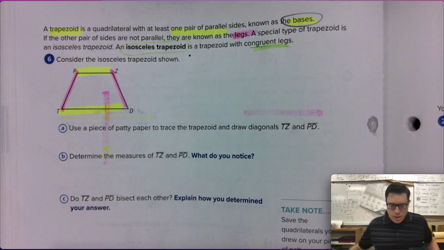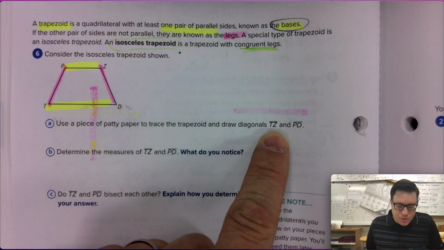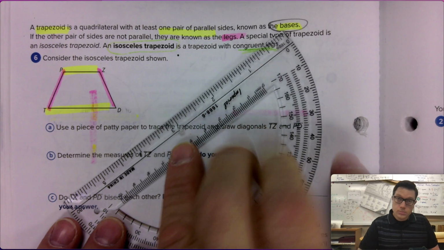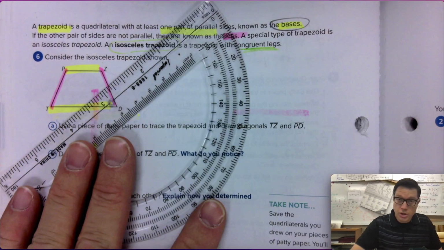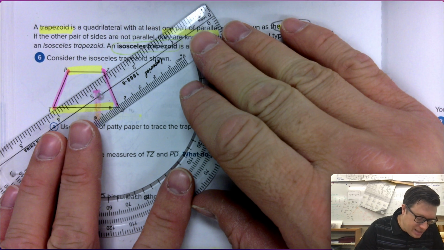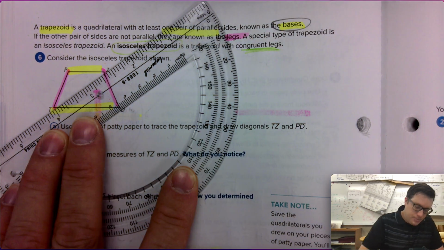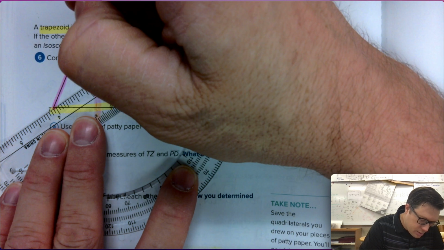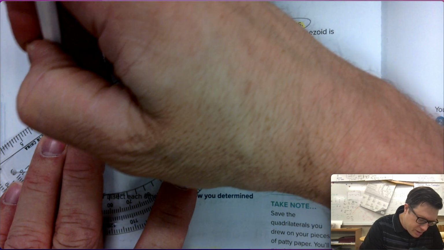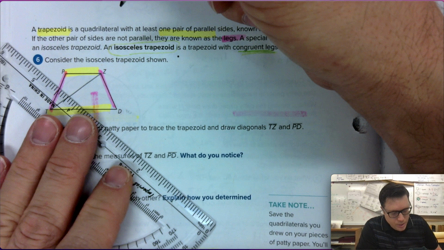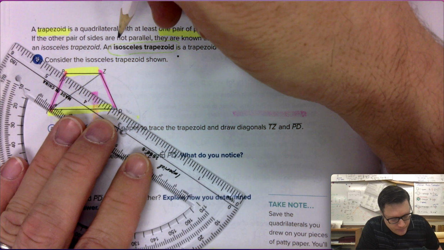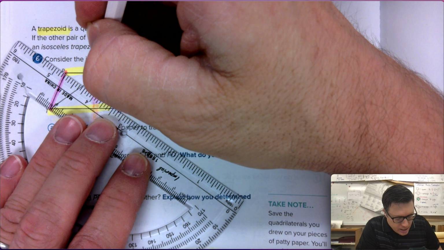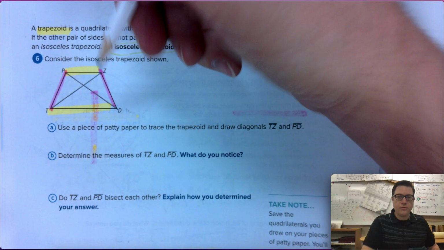Genius idea. Draw the diagonals TZ and PD. Straight edge. Draw the diagonals. So TZ, draw that in. Kind of line it up. Rotate the protractor straight edge just enough to make it count. PD. Check it. Sorry, this takes so long. You can skip ahead in the video, of course.